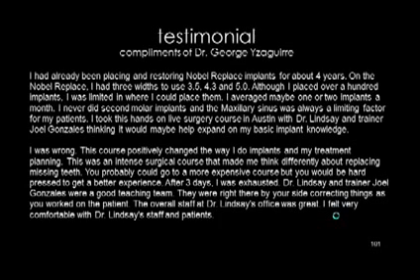Dr. Isaguirre went to a course that we had, and I'm going to read you this because he was a very experienced clinician. He had placed about 100 implants. So let me just read it to you. It makes all the sense in the world here. I'd already been placing and restoring Nobel Replace implants for about 4 years. On the Nobel Replace, I had 3 widths to use: 3.5, 4.3, and 5.0. I placed over 100 implants.